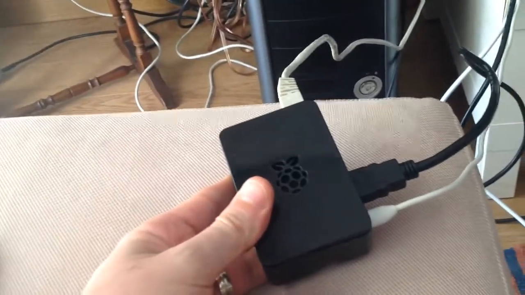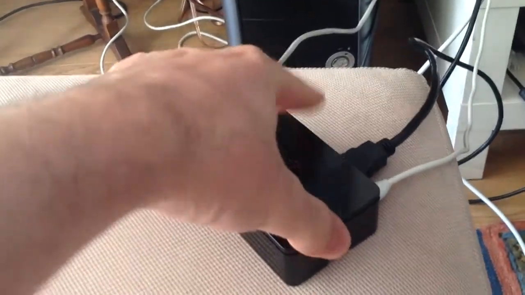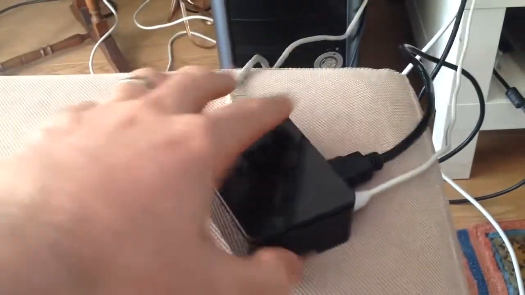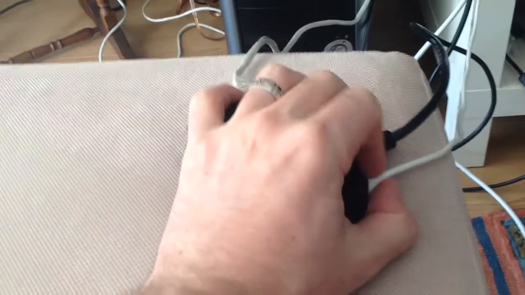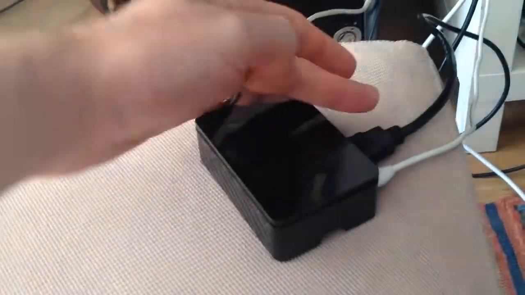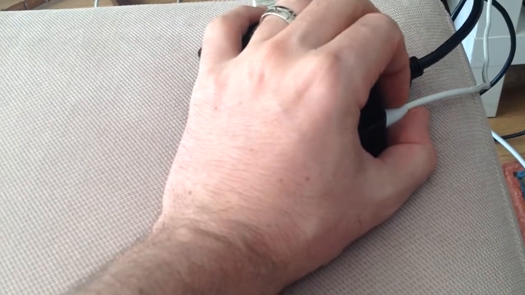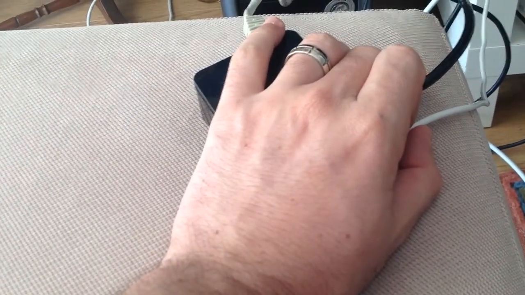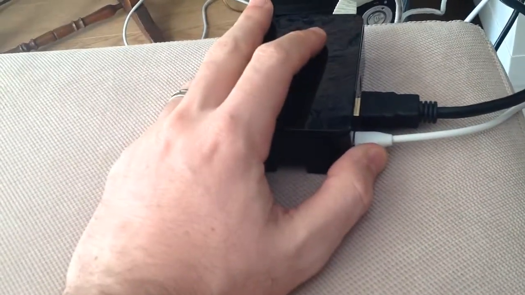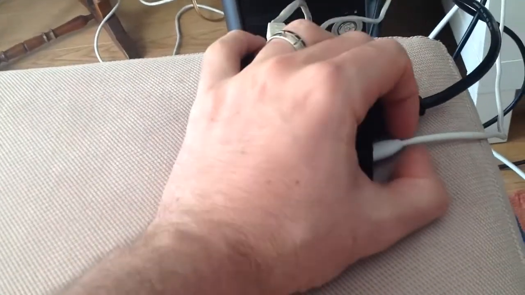Developing with Raspberry Pi. So this is the Raspberry Pi, as you probably know. I could have used OpenELEC. However, OpenELEC is a little bit complicated for my regular friends or family, so I decided to come up with a media center of my own.